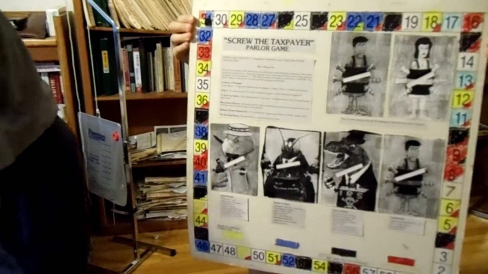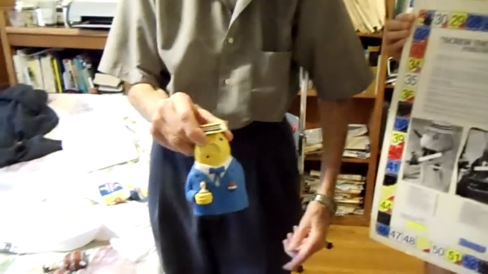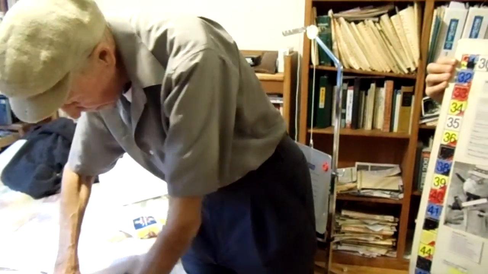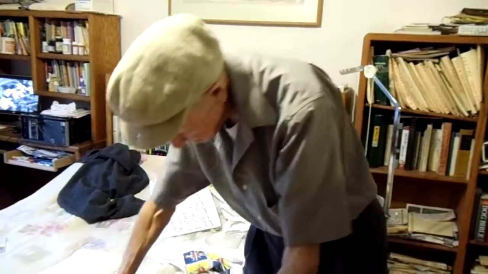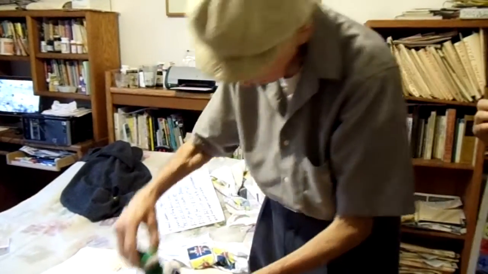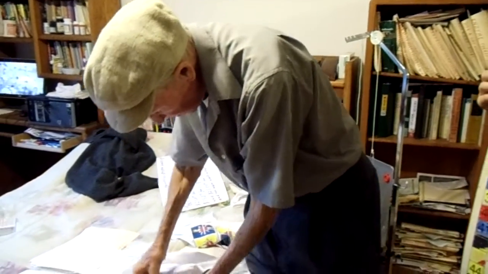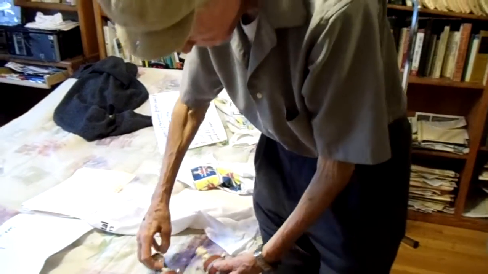Now, the four characters that you've already met: the politician, the IRS, the bureaucrat, the IRS agent, and two taxpayers, man and wife.